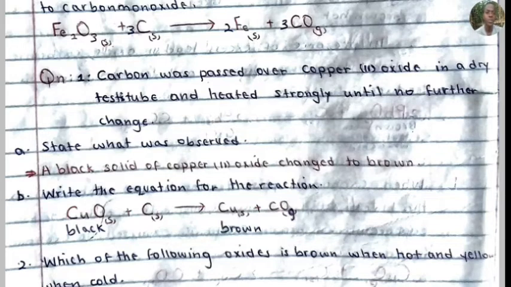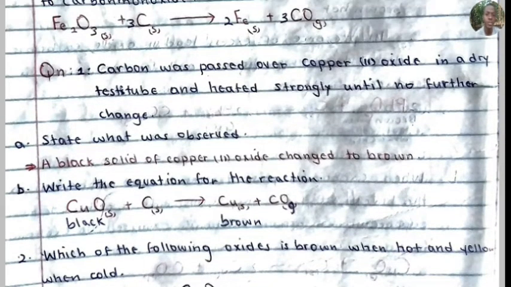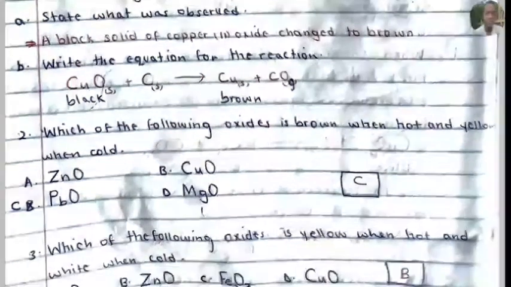Carbon was passed over heated copper(II) oxide in a dry test tube and heated strongly until there was no further change. So when you pass carbon over copper(II) oxide, what do you observe? You observe that the black solid of copper(II) oxide changes to brown. This one we saw, and we also saw the equation.